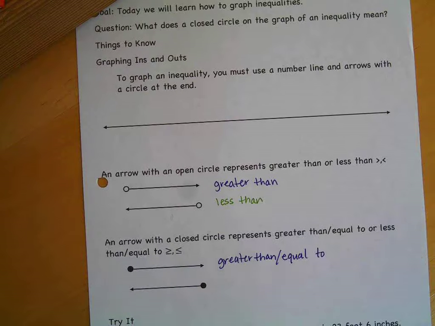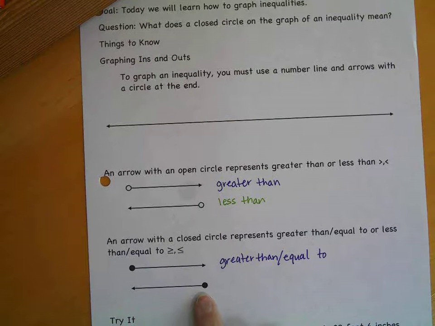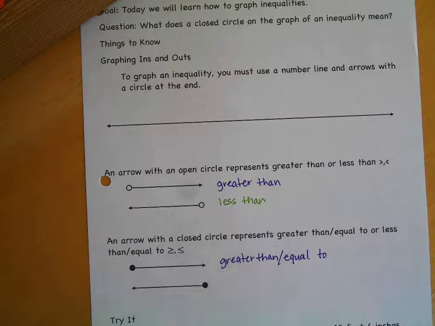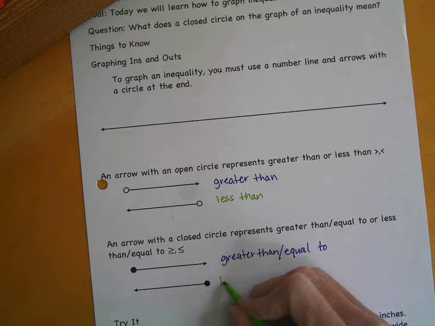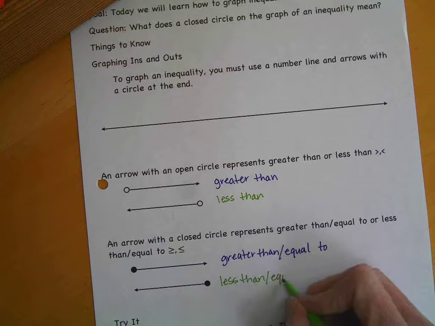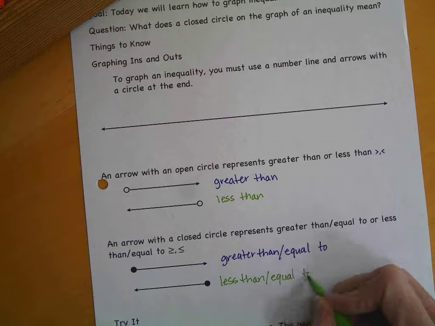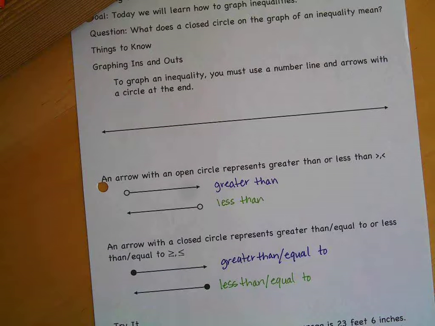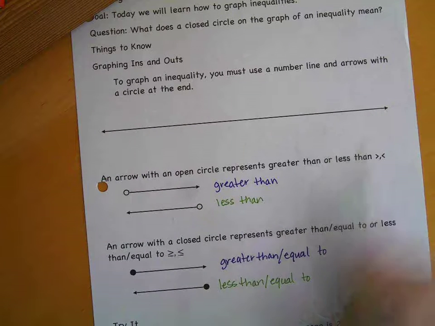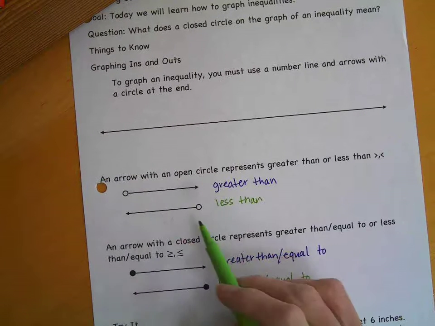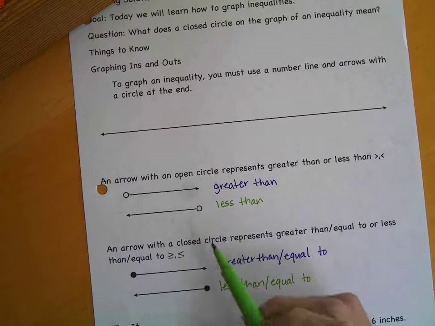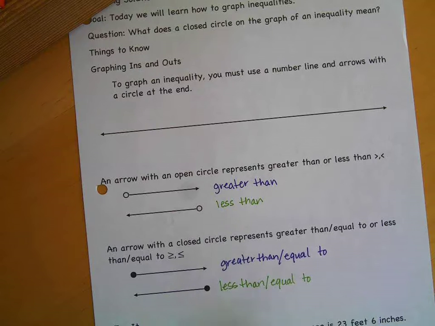And this line right here means it's sitting on an exact number. That means that the answer could be exactly that number or anything below it. So this one is called less than or equal to. These are some very important symbols to remember. This line up here is just a number line that allows us to put these arrows with open circles or closed circles on to show what we're talking about and what a value would be.